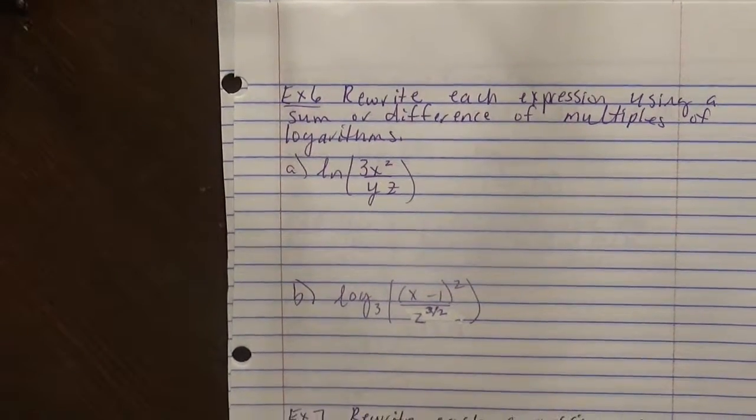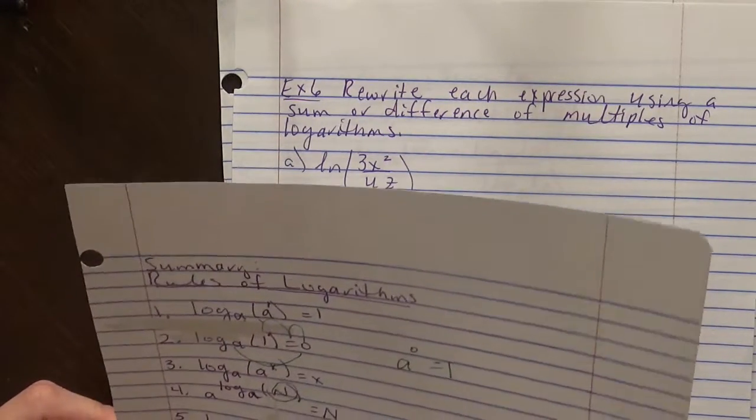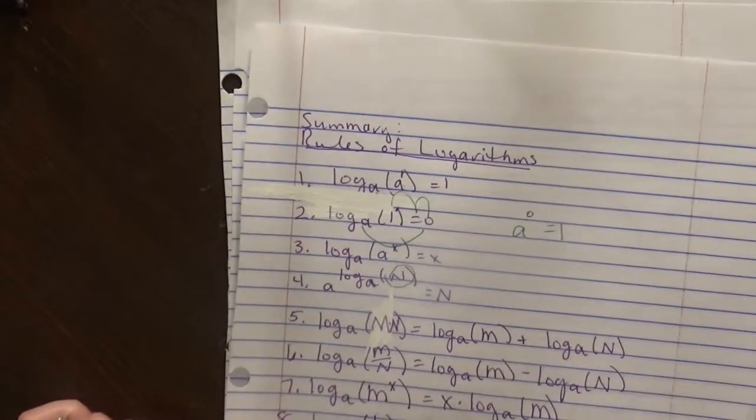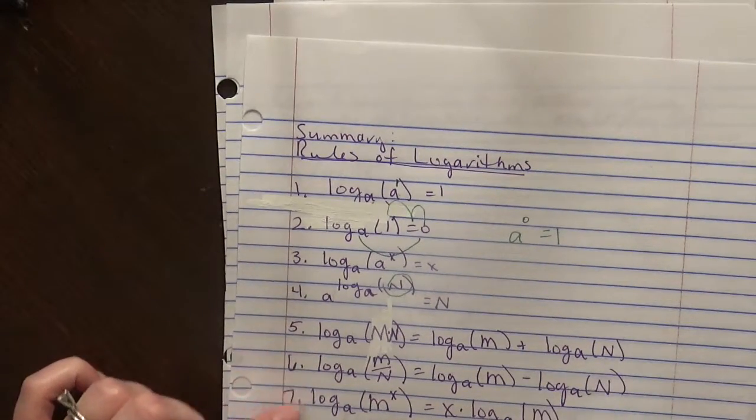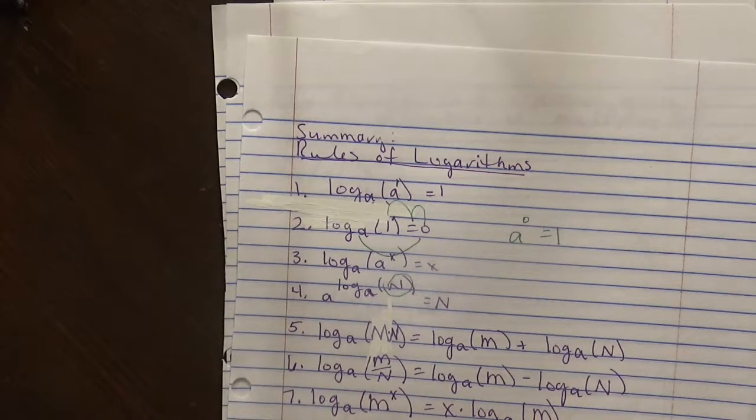Example 6. Rewrite each expression using a sum or difference of multiples of logarithms. So in example 6, we're going to be using the new rules that we just learned, rules 5, 6, and 7, the product rule, the quotient rule, and the power rule.